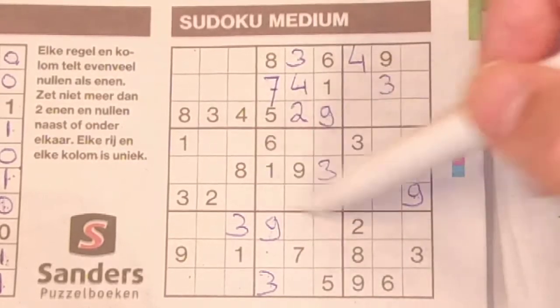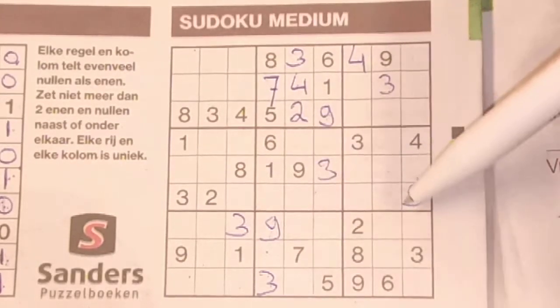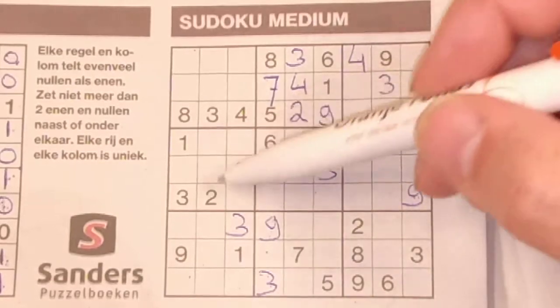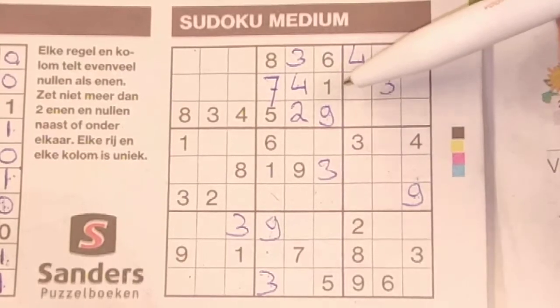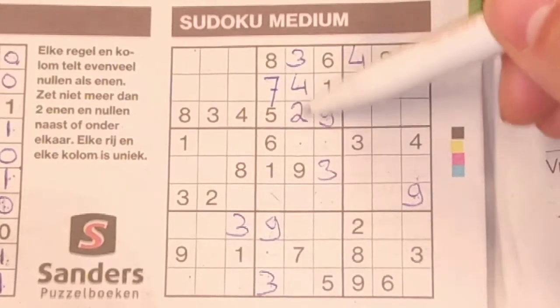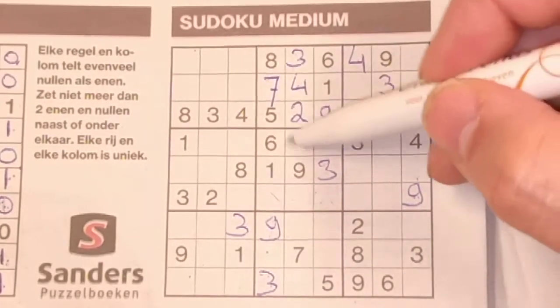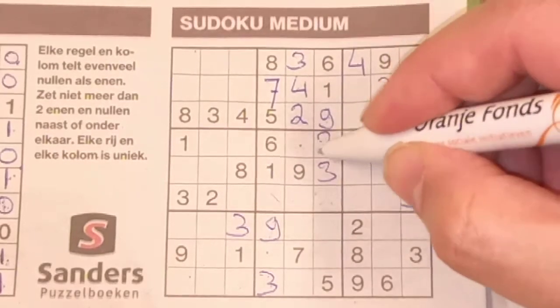Yes, in this big square, 5 missing numbers. One of the missing numbers is a 2. I see here 2, so no 2 in these 3 boxes. So the 2 could be here or there, but now I see a 2 over there, so no 2 here. 2 should be here.